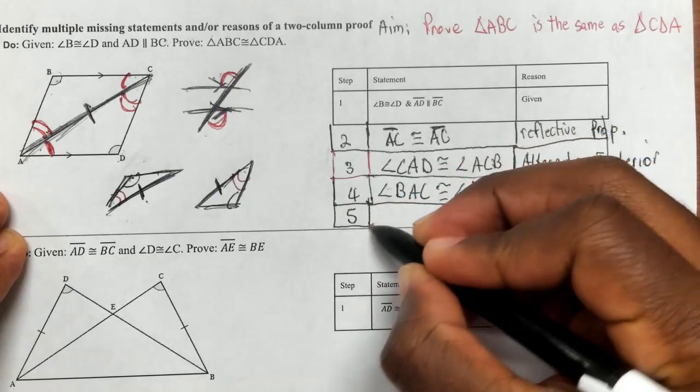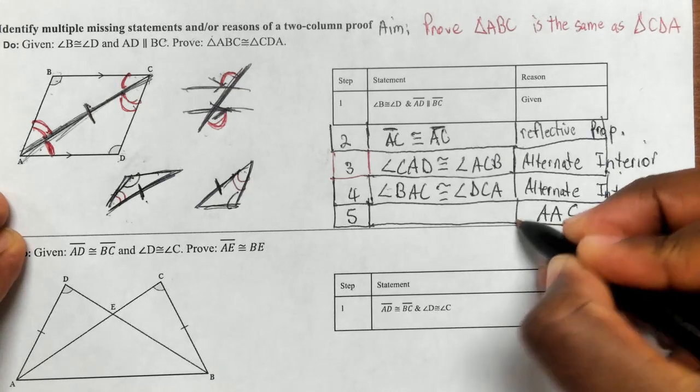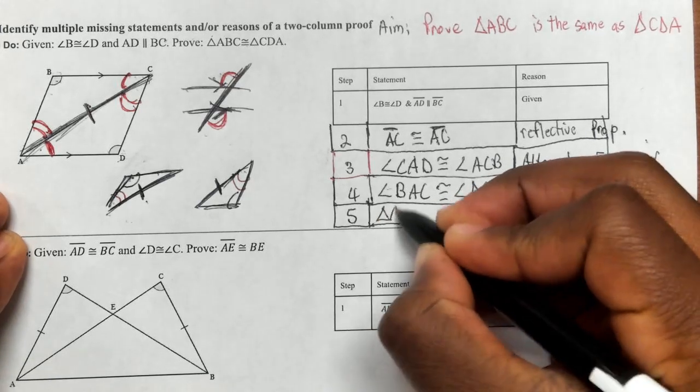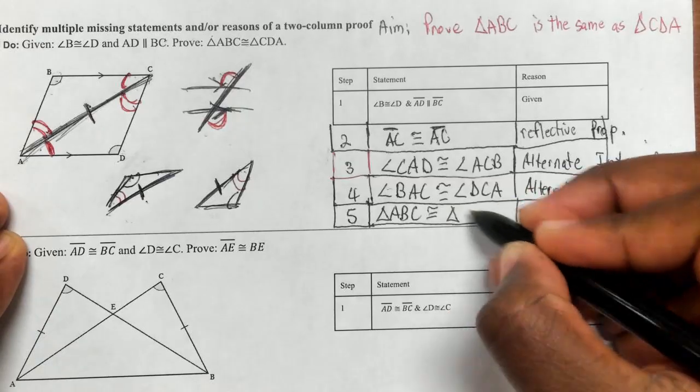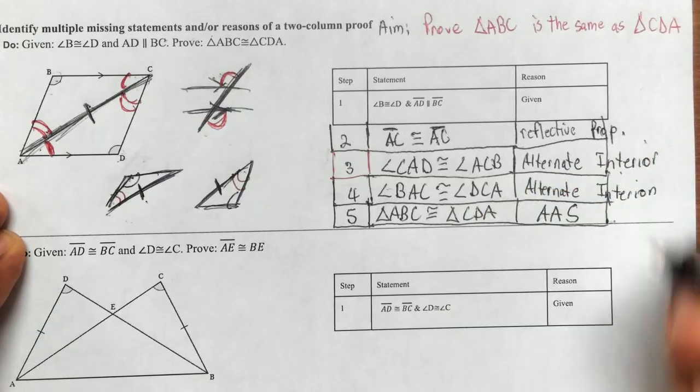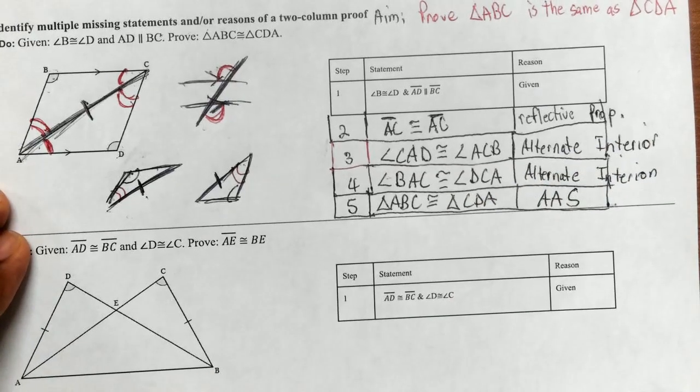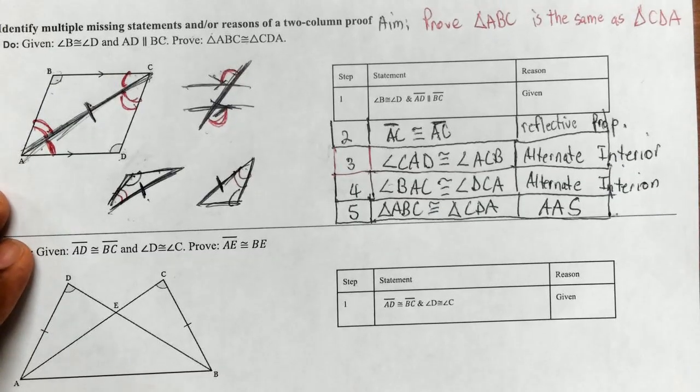So we can now prove the final thing, that triangle ABC is congruent to triangle CDA. Just like that, that's how you do proofs.